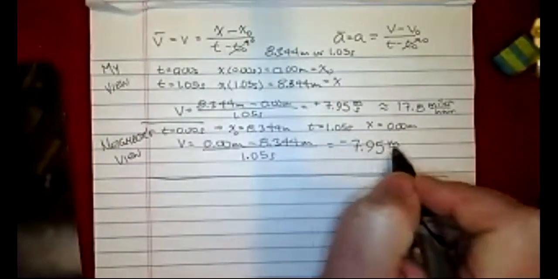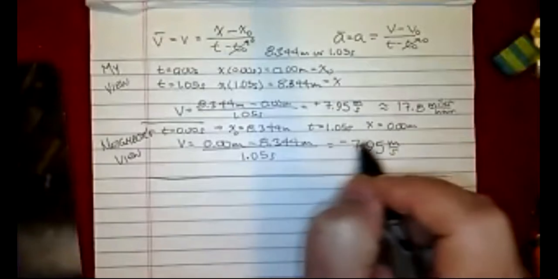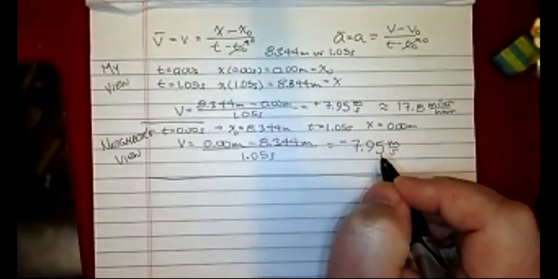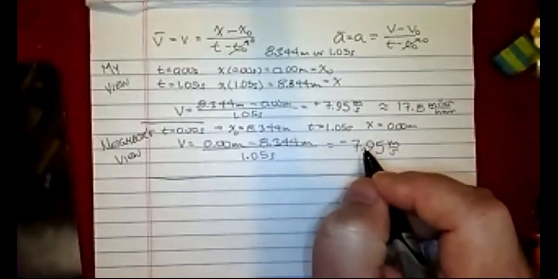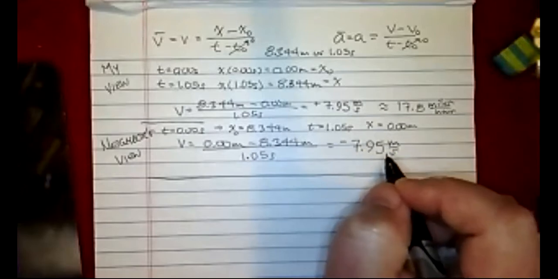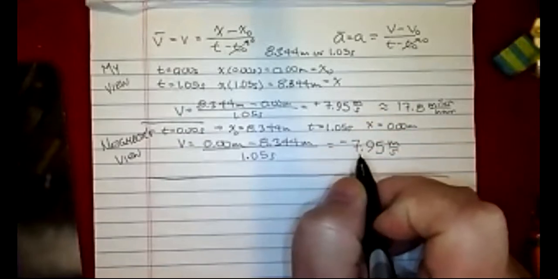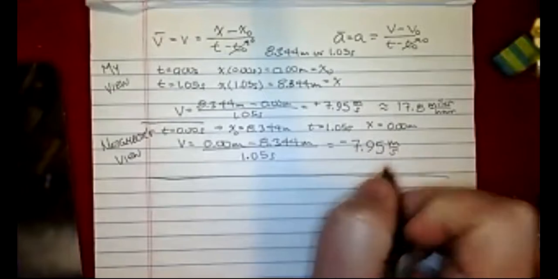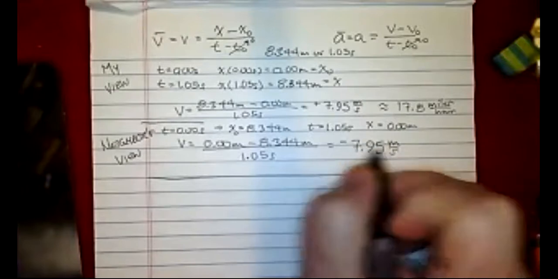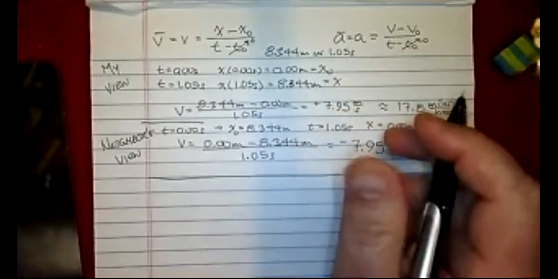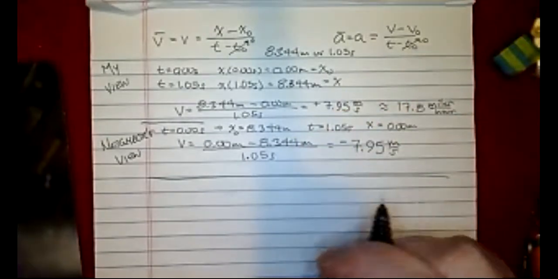It means if this thing is truly constant velocity and constant speed, then every second it's going to cover 7.95 meters. Now, if it's also constant velocity, it's also going to cover 7.95 meters in a very specific direction that's not changing. In our case, he's headed south. So that's what velocity is, whereas speed is just 7.95 meters per second. Now, acceleration is another beast.